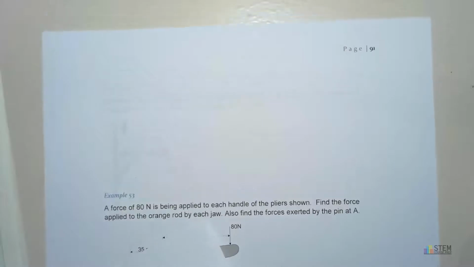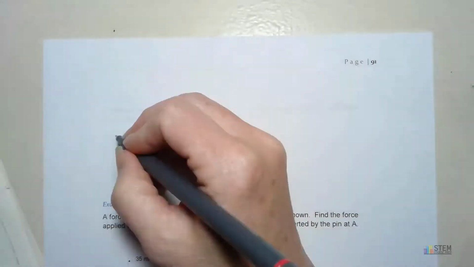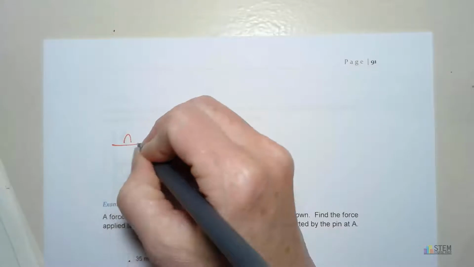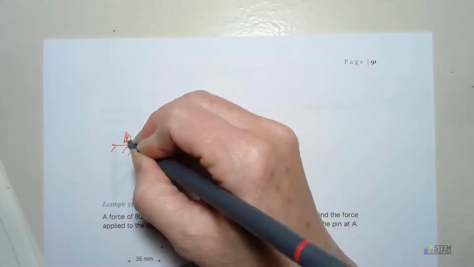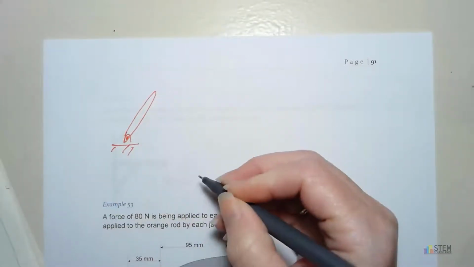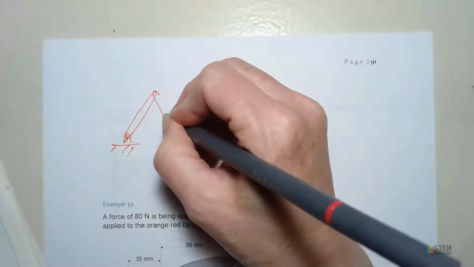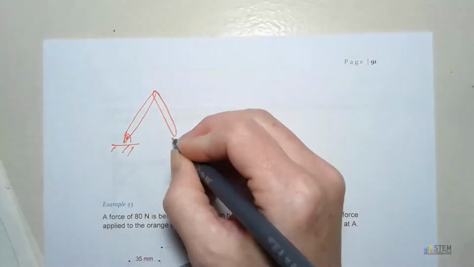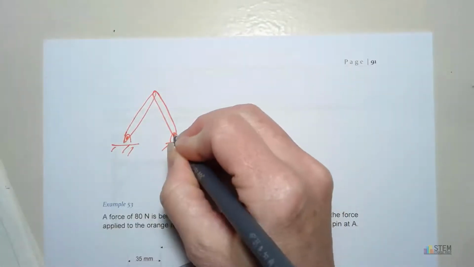So let's draw some examples up here before we get to our real example. So let's say we have something that looks like this. We've got a bar here, and then it's going to have another bar attached over here, like this.